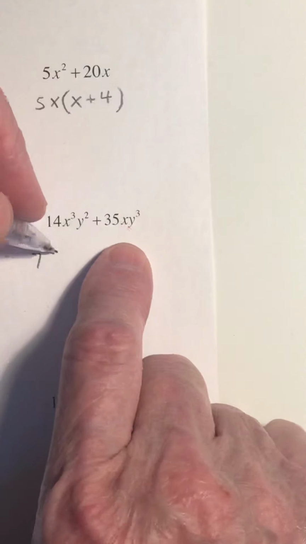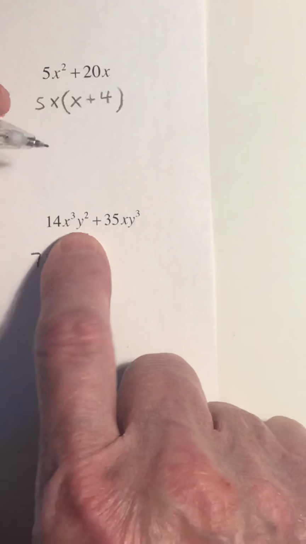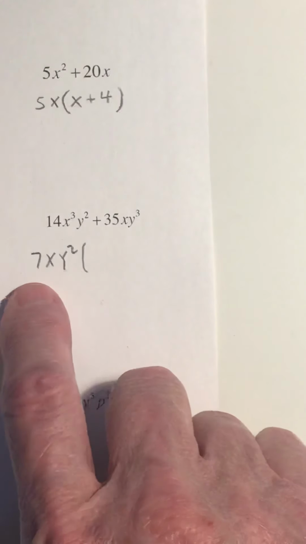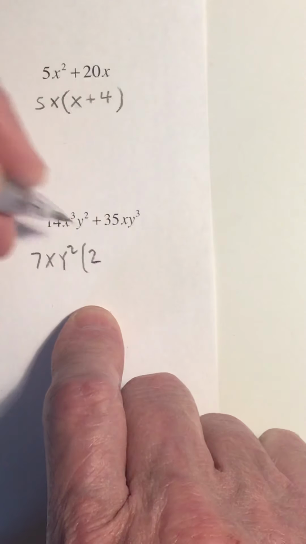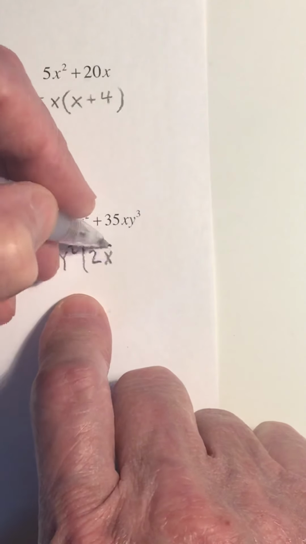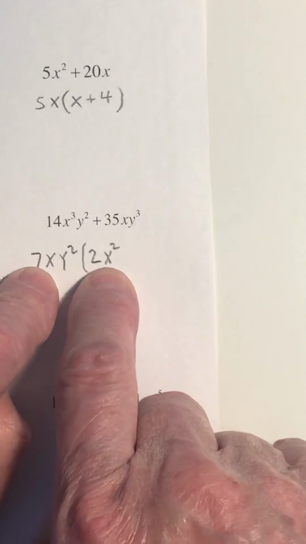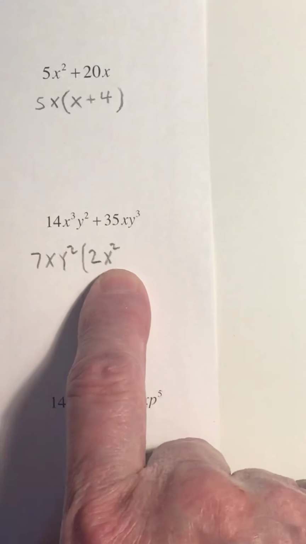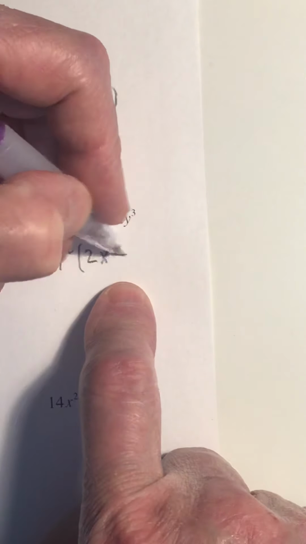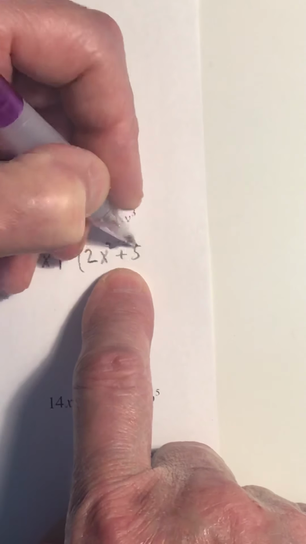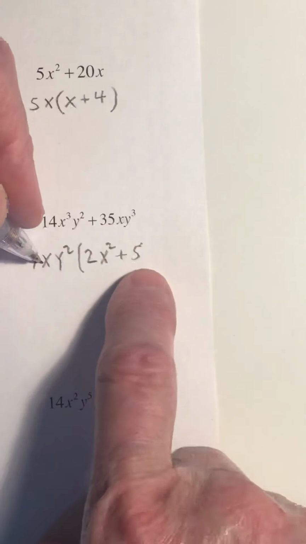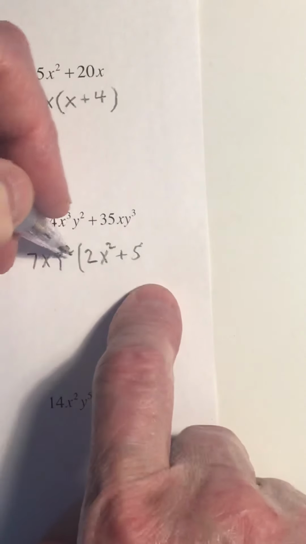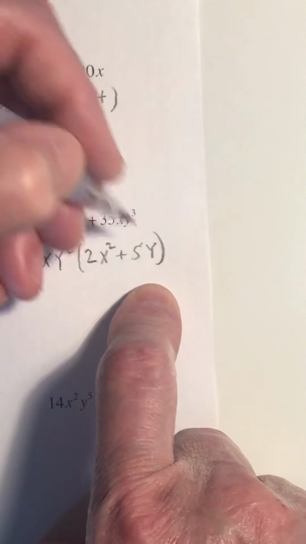X here and x here, we go with the lower power, just plain old x. Y and y go with the lower power, y squared. And now for the putback. To get the 14, we need a 2. To get an x to the third, we need an x squared. See, multiplying those would make an x to the third. We want the y squared to stay y squared, so we don't use a y for this first term. We get a plus sign and a 5 to make the 35. And we don't want to use an x because we want it to be an x to the first after multiplying. We do need a y to make the y to the third reappear.